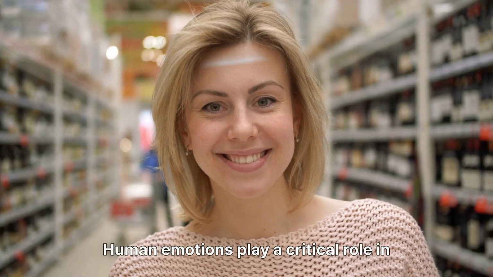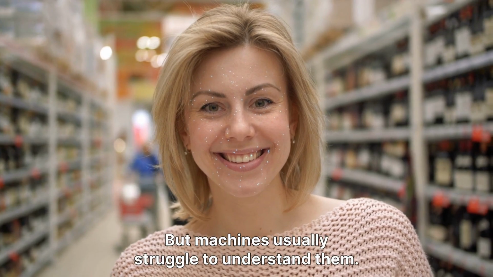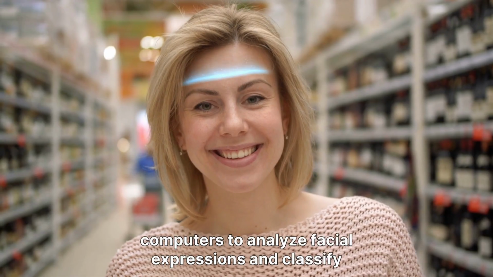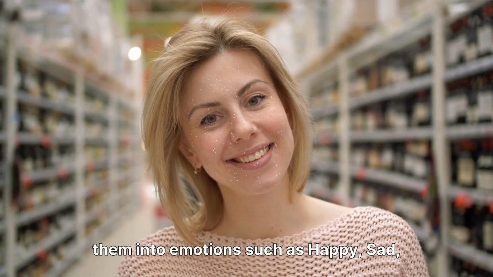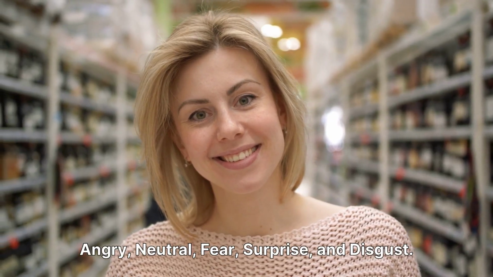Human emotions play a critical role in communication, but machines usually struggle to understand them. This project solves that problem by enabling computers to analyze facial expressions and classify them into emotions such as happy, sad, angry, neutral, fear, surprise, and disgust.